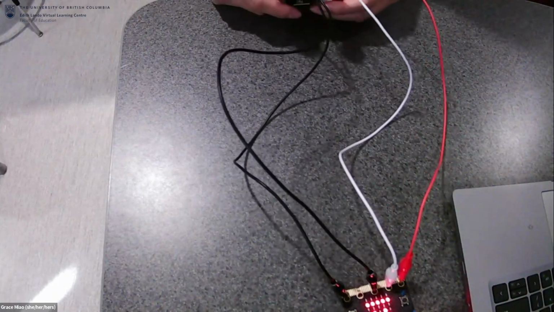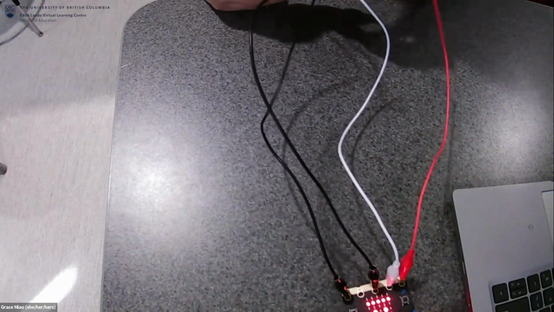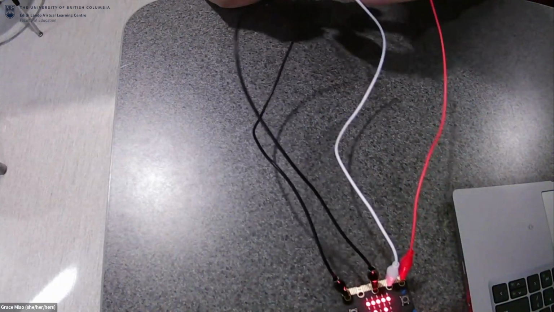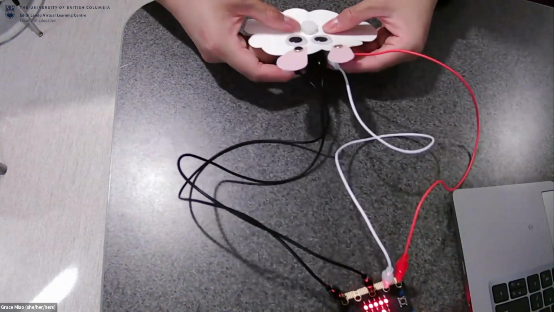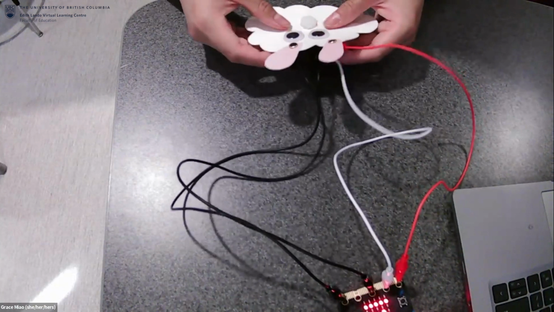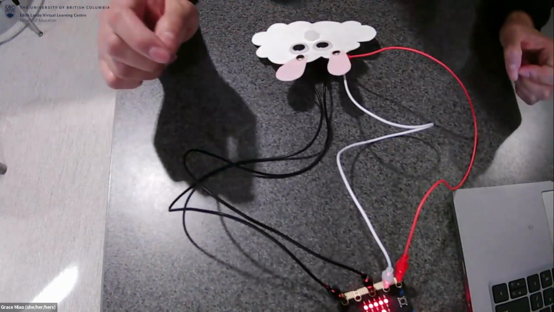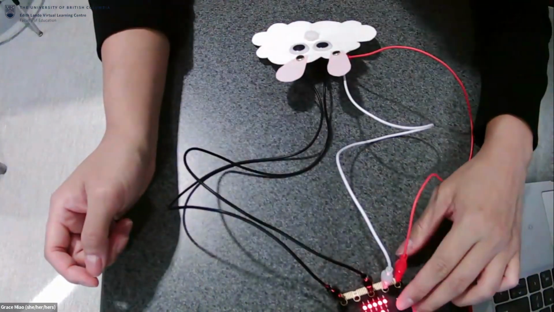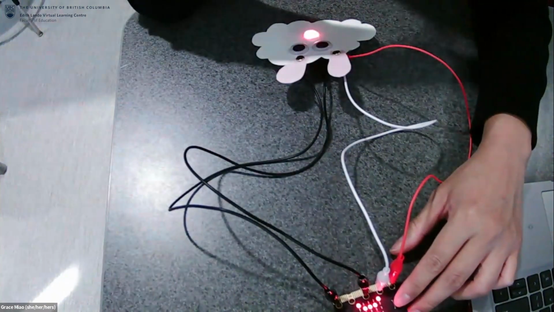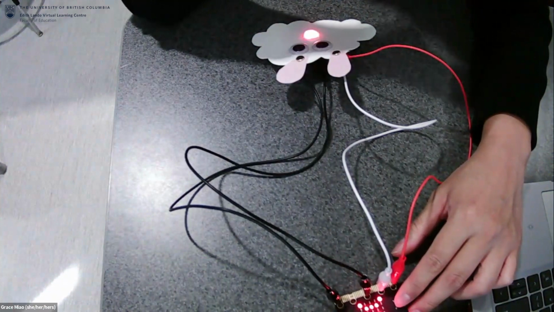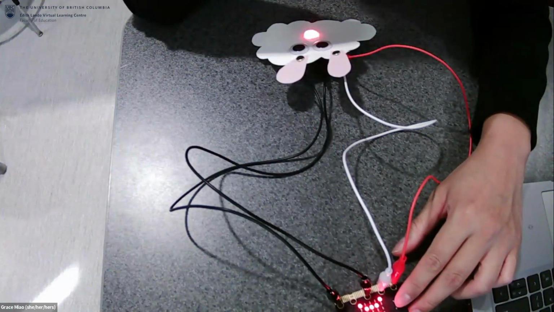I pop my pets. I could pop it sideways as well. Go. Nice. And then on button A pressed, it calls for green. So let's test it out. Oh, maybe I'm talking too loudly. We might want to change that to A and B pressed. If you press A, does it change it to green though?